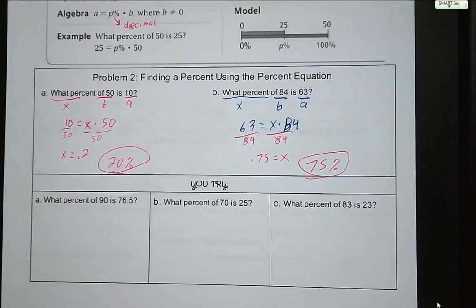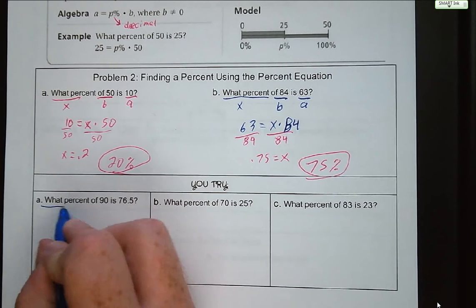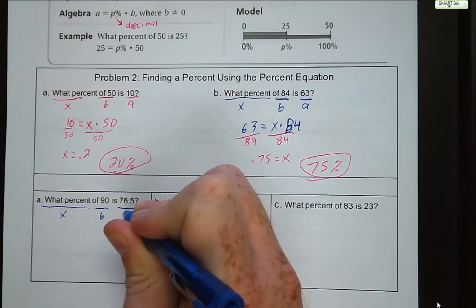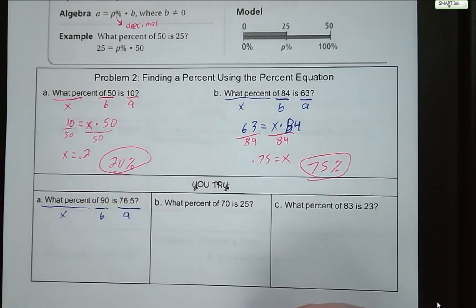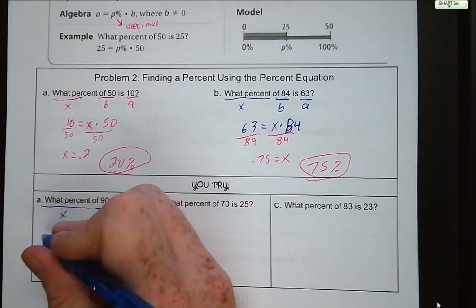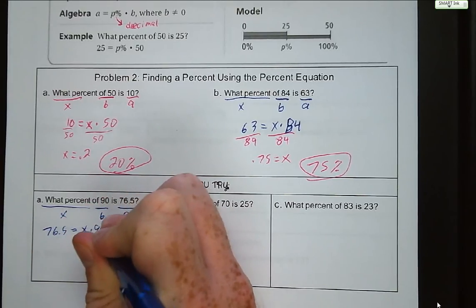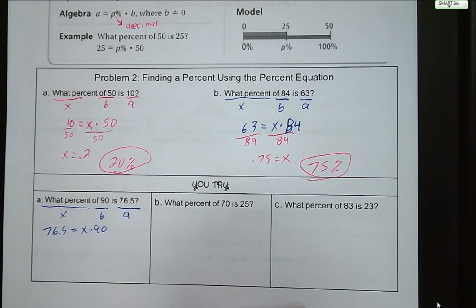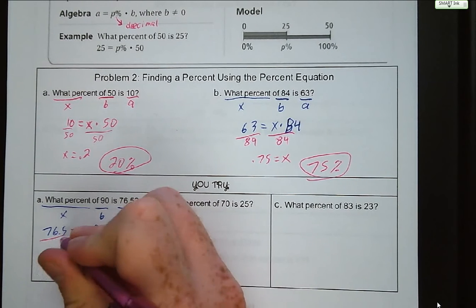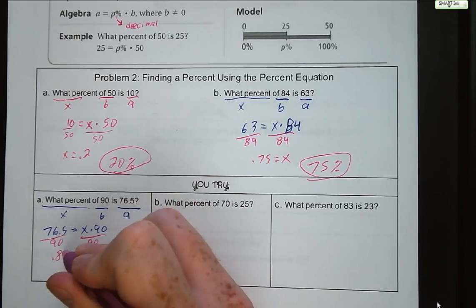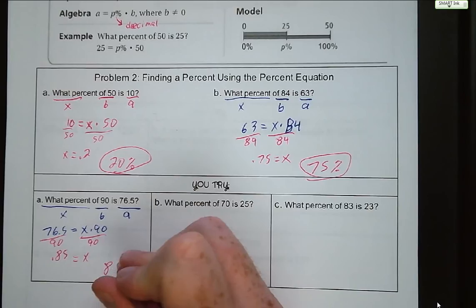Okay, I want you guys to try letters A and B and C, and then we will go over it. What percent x of 90, the base, is 76.5, the part? So we rewrite it. 76.5 equals x times 90. Divide both sides by 90. And x is equal to 0.85, which is 85%.